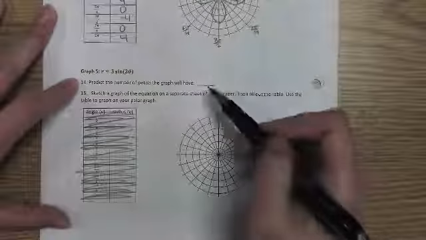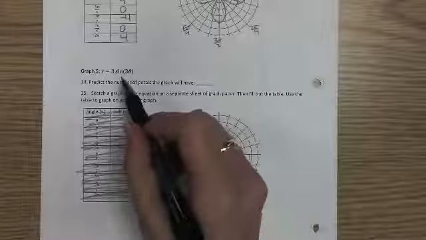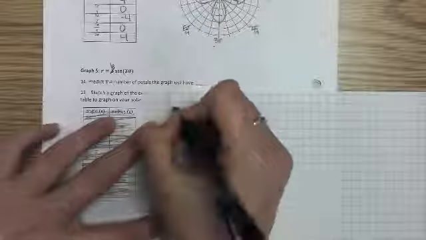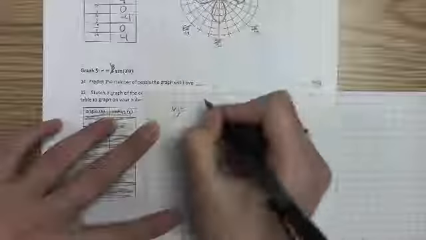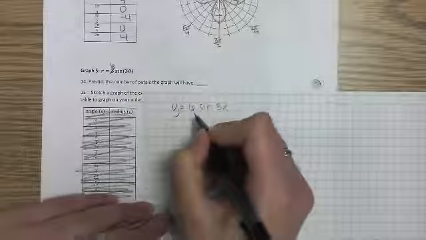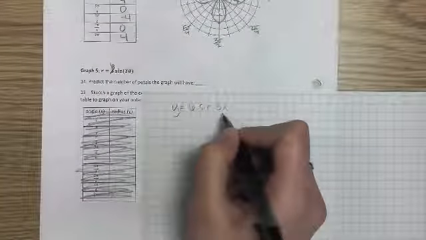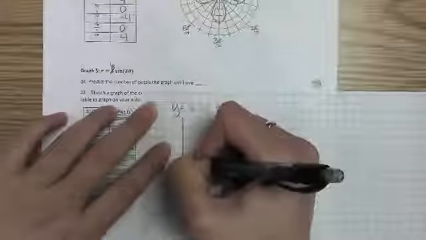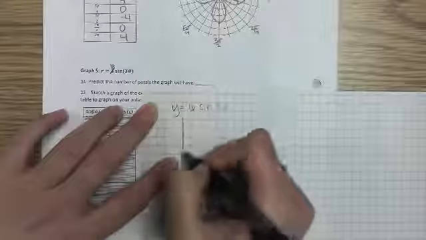Go ahead and pause the video for a moment and predict the number of petals that you think this equation will have. So pause, write it down. We're going to go ahead and do an amplitude of 6 because it's more exciting looking. So the graph we're going to do is 6 sin 3x. And so here the amplitude is 6 and the period would be 2π/3. Right? Because that's how we figure out period, we do 2π divided by this number.